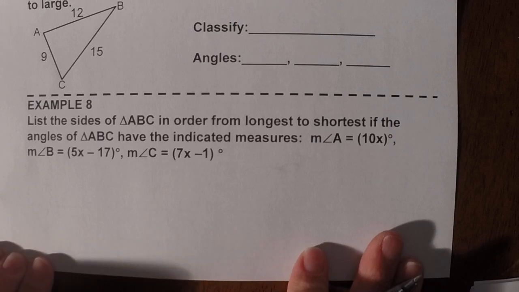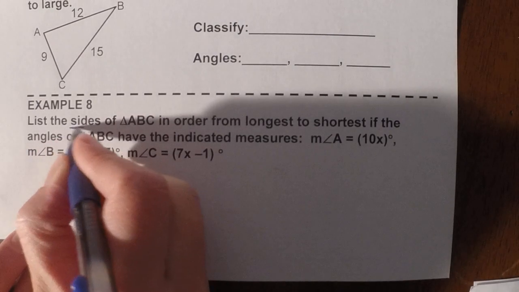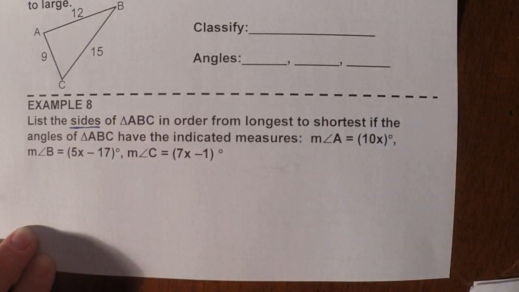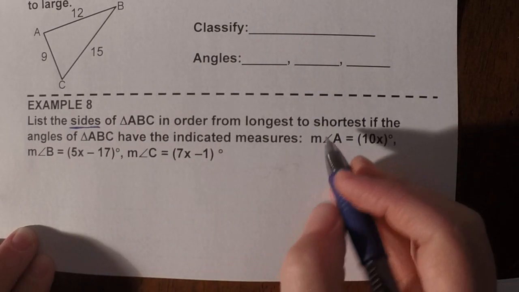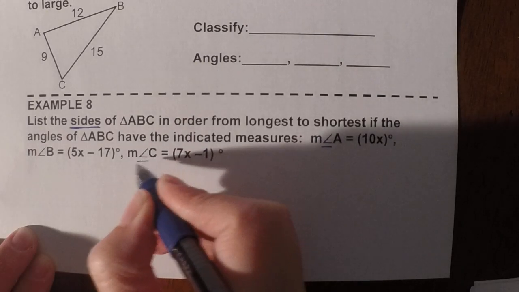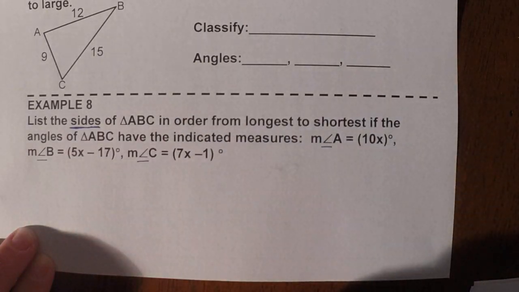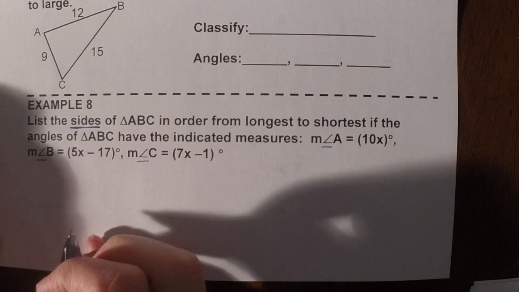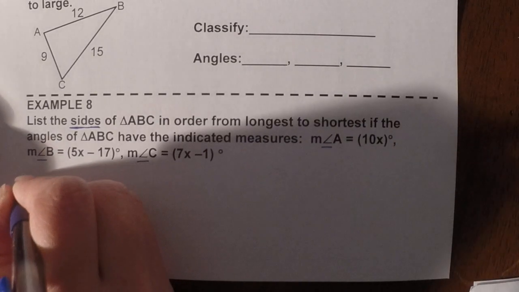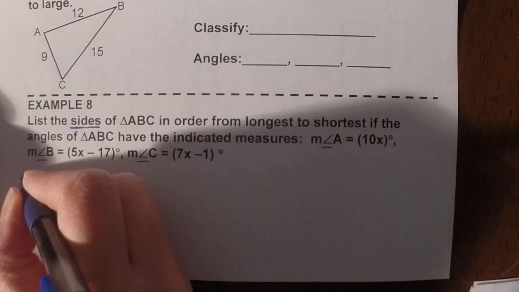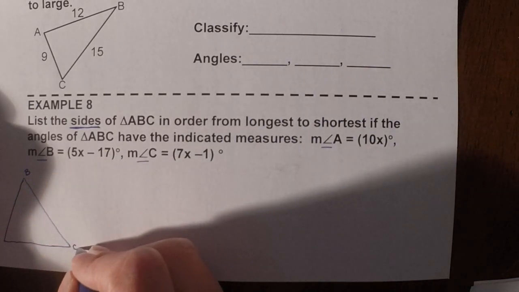8 says list the sides, this is important, the sides of ABC in order from longest to shortest. So the first thing that we need to do is find x. Well, these are angles. We should recognize that in a triangle, the angles should add up to 180. So we could draw a picture if we wanted to of triangle ABC. Again, it doesn't matter where you put things.